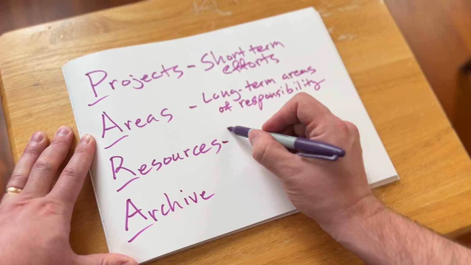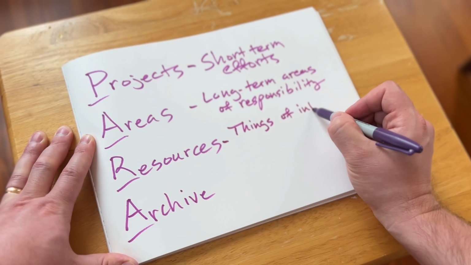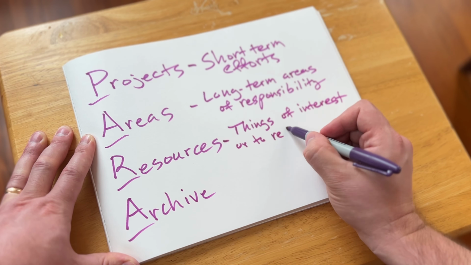The third category is resources. Now, resources are topics that you're interested in for the future, and just think anything that might be useful someday. These items are all less actionable, but they're more for reference as needed. You might have a folder for travel ideas. You might have a folder for marketing tips if that's something that you're into.